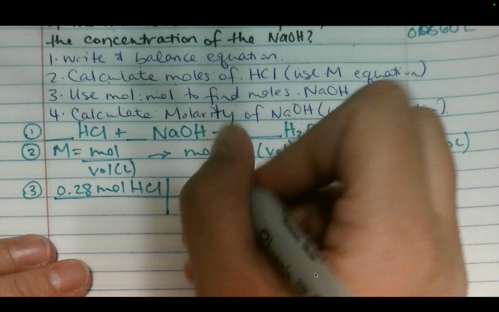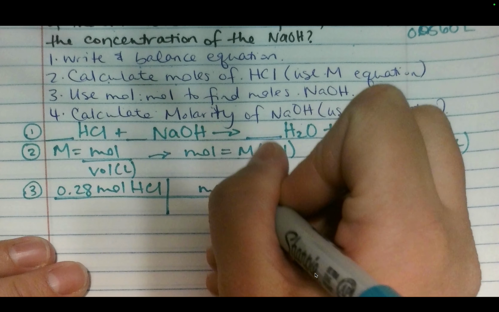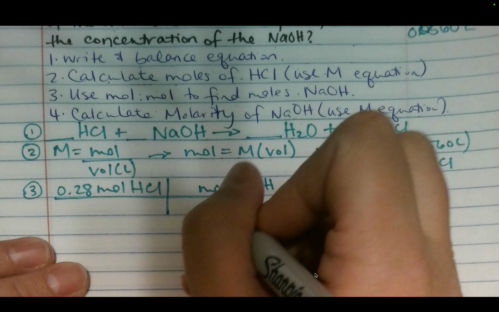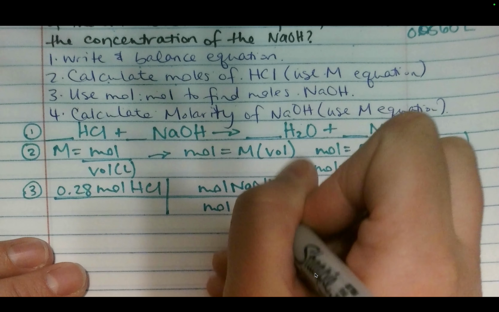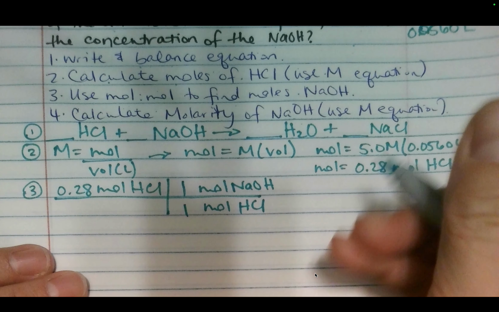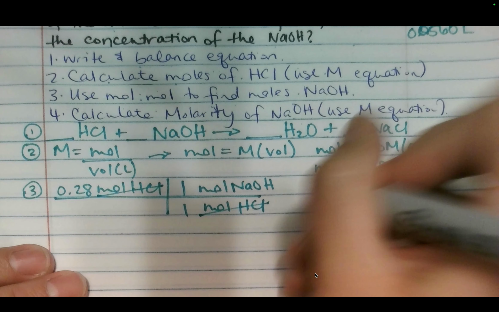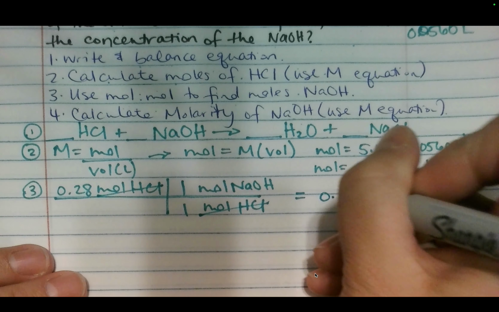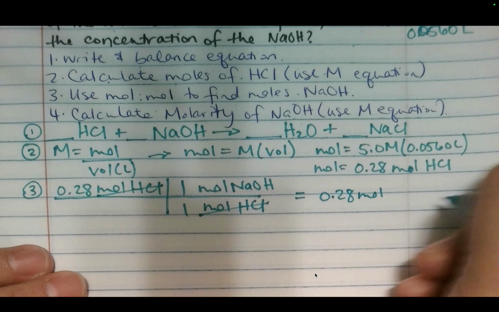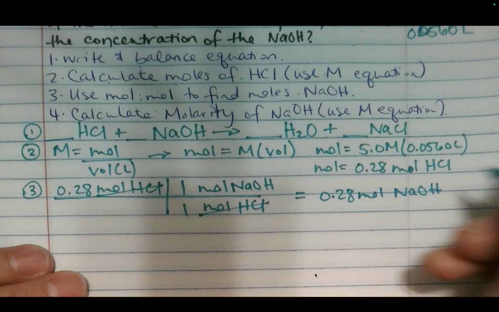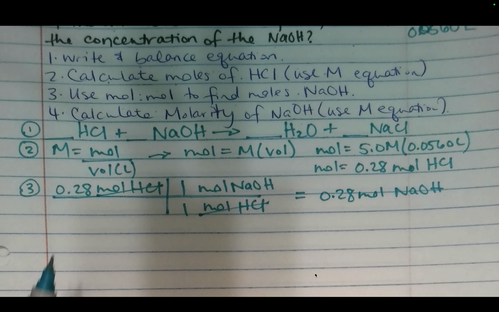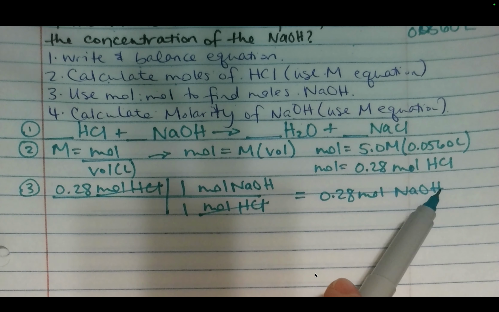I want to go from moles of hydrochloric acid to moles of NaOH. Remember, use your coefficients 1 to 1. Moles of HCl will cancel, and I'll get 0.28 moles of NaOH. Okay, so now I know how many moles of NaOH I started with.